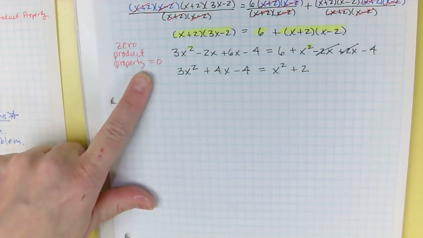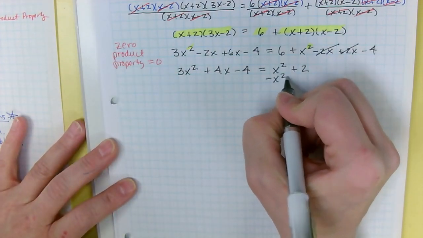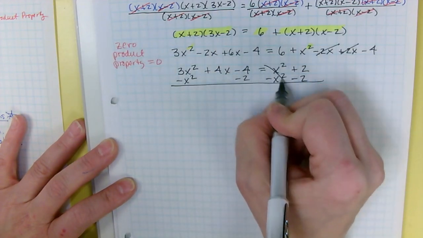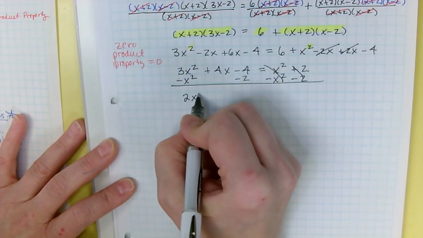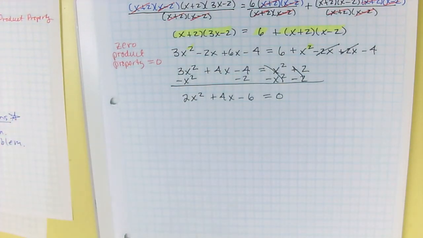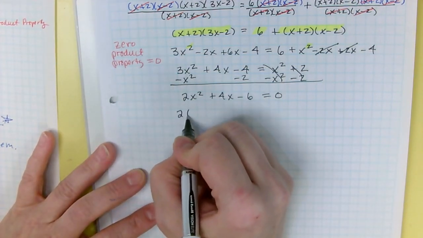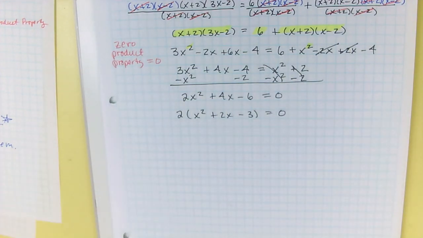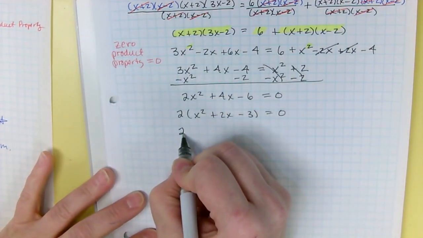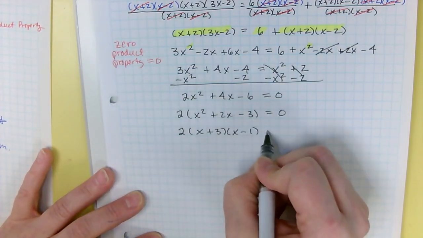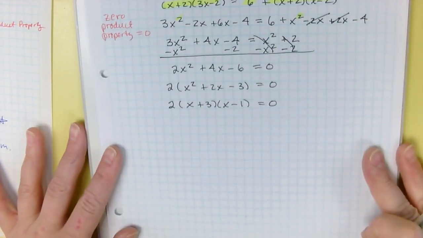Now we're going to do zero product property equal to 0. So I'm going to subtract x squared over to the left, and I'm going to subtract 2 over to the left. That gives me 2x squared plus 4x minus 6 equals 0. So now we're going to factor. I can divide a 2 out of those. So x squared plus 2x minus 3. And the trinomial that's left, regular ABC factoring, x plus 3, x minus 1 equals 0.